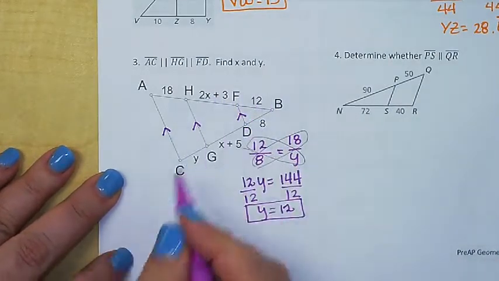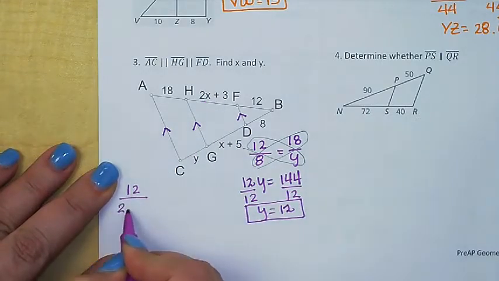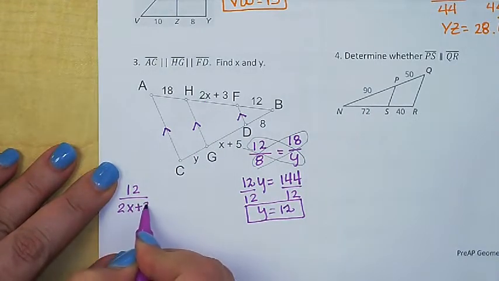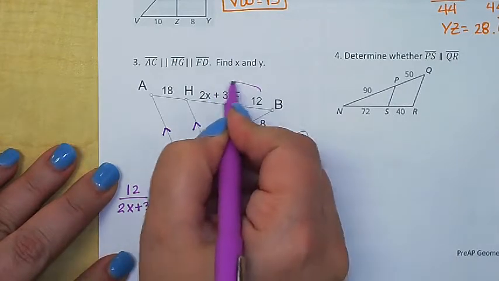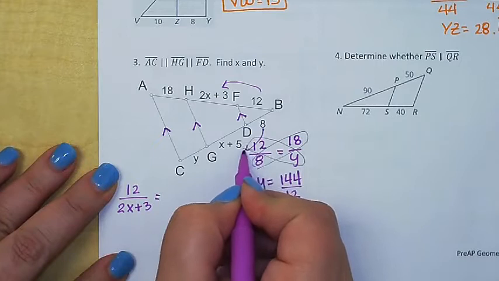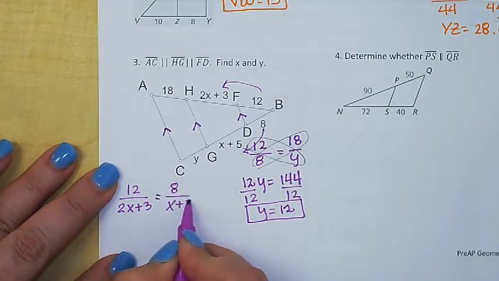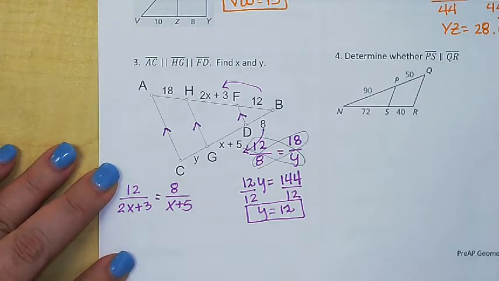I'm going to do 12 is to 2x plus 3. So I'm going sort of in this direction, if that helps. And that ratio must then equal this direction, so 8 over x plus 5. Okay.